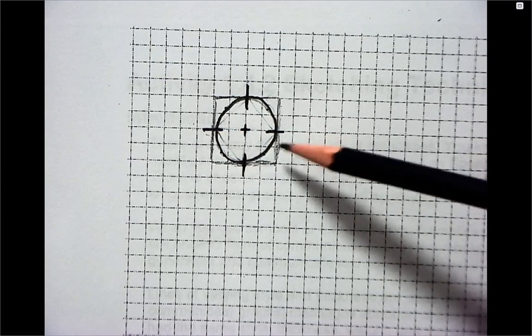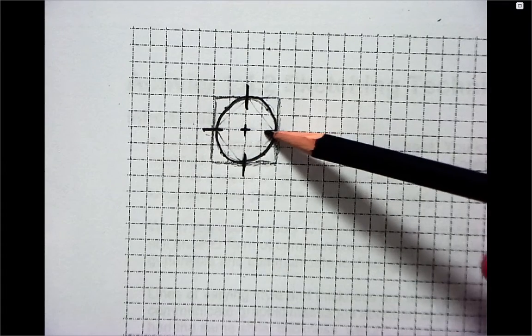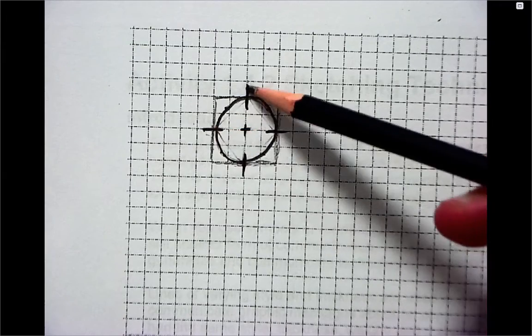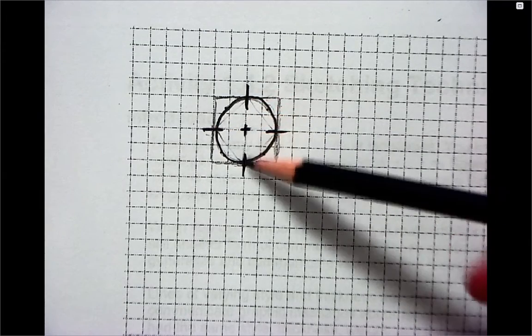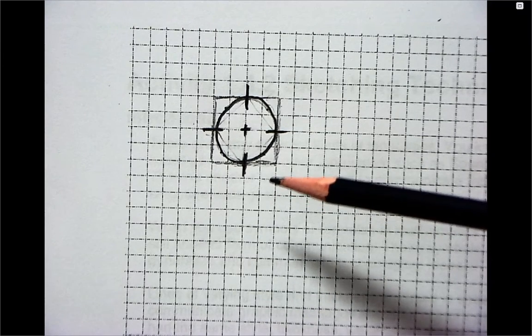And so the center line doesn't look like it does on the paper, but if you look, it's actually a long line, a short line, and a long line this way, a long line, a short line, and a long line this way. So it actually is a center line. It just looks like a crosshair because of those lines crossing over each other.